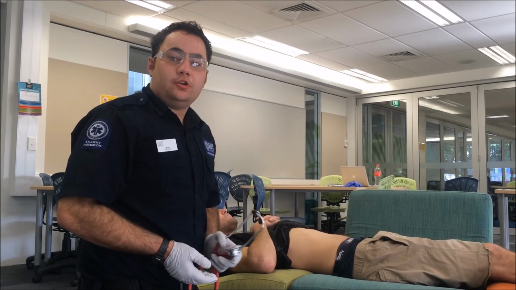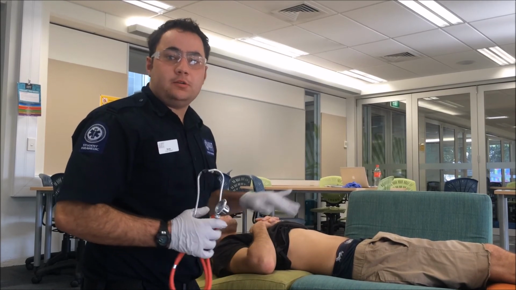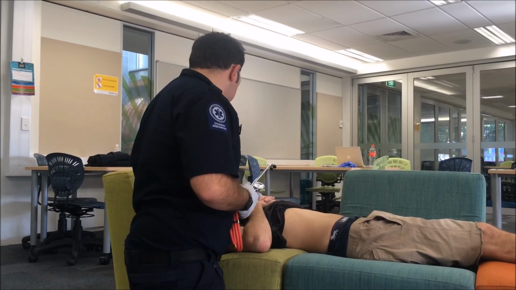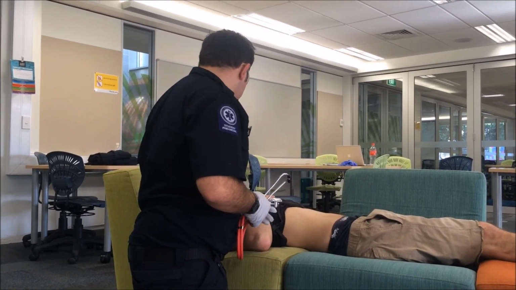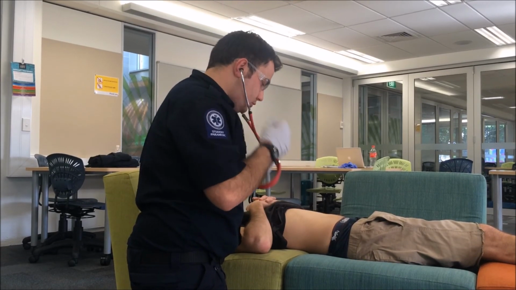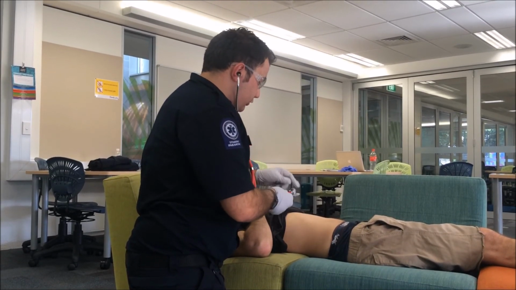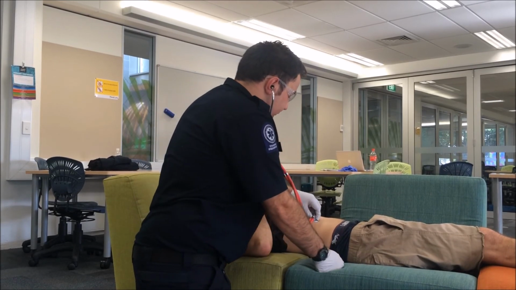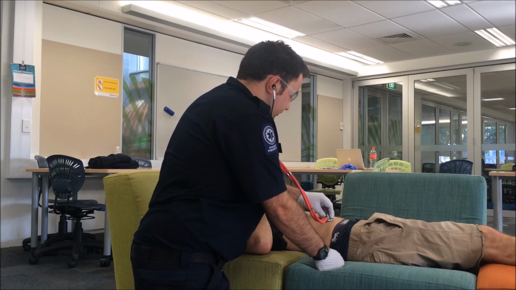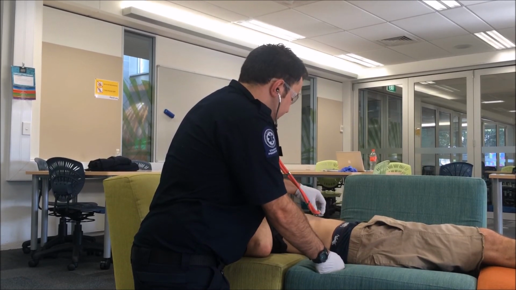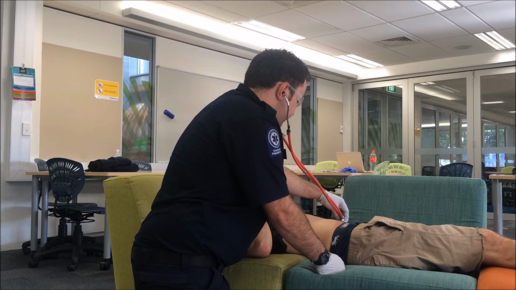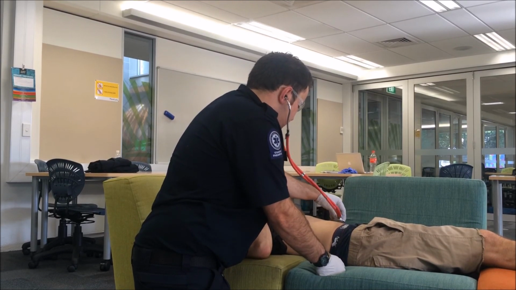Next part of the assessment is auscultation. So what I'm going to do is auscultate for any bowel sounds. So Sam, is it all right if I just have a listen to your abdomen here? Just while I'm doing this, breathe normally. So I'm auscultating the abdomen for any bowel sounds. If there are no bowel sounds within 2 minutes of auscultation, this could indicate a bowel obstruction or twisting of the internal organs.